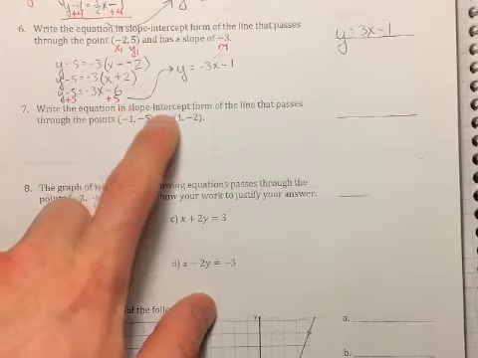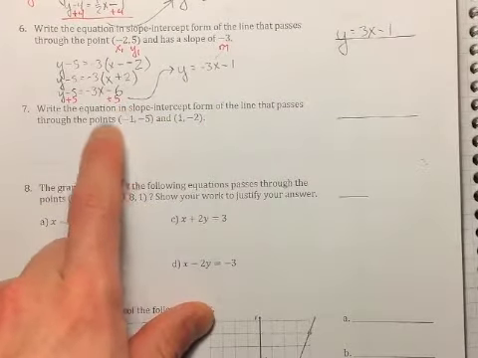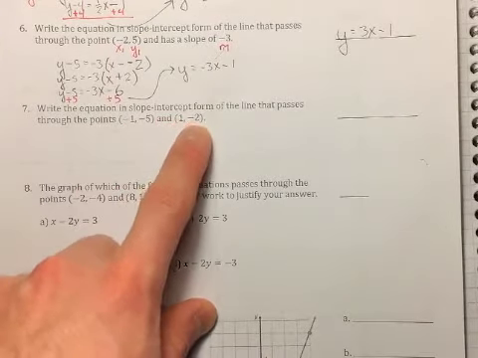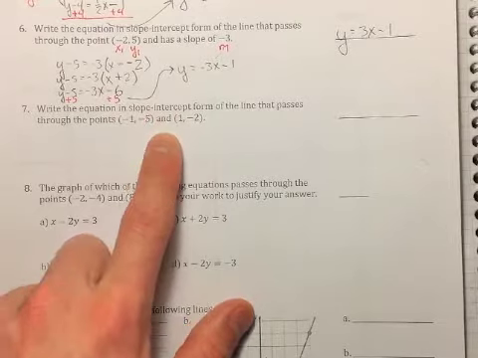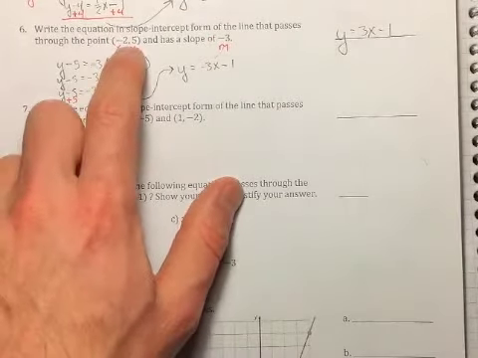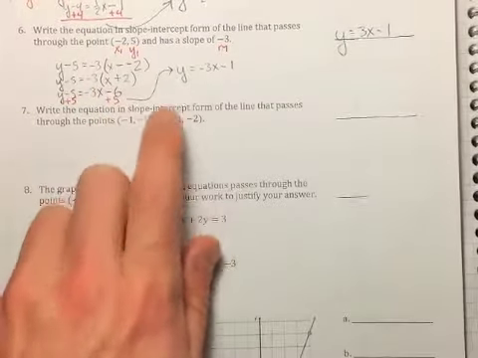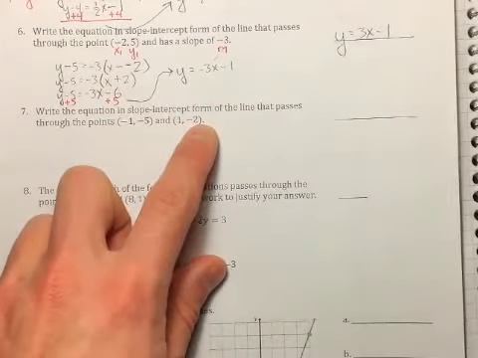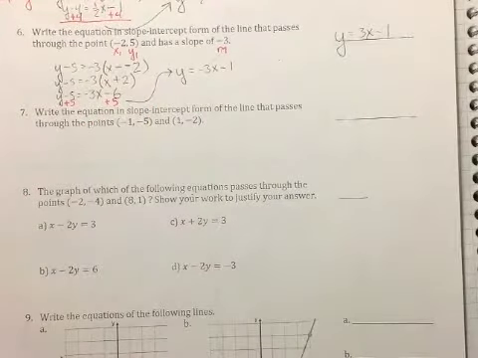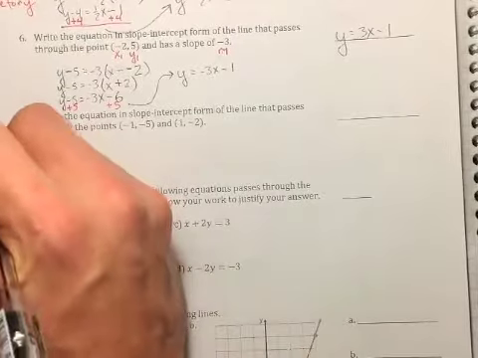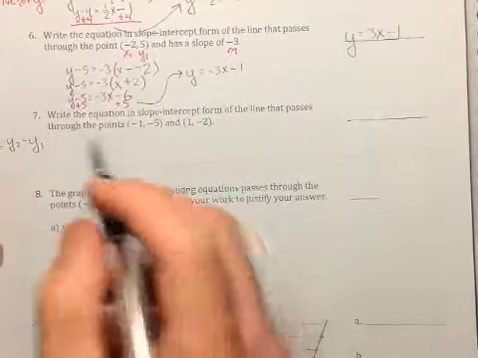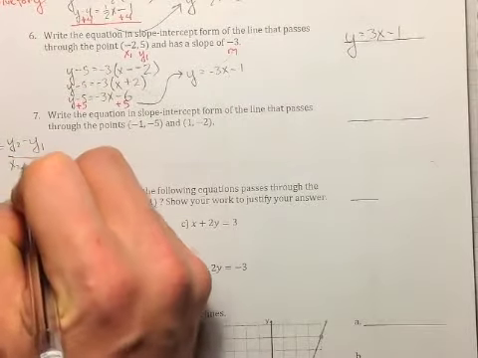Now, let's try this problem. Write the equation in slope-intercept form of the line that passes through the points negative 1, negative 5, and 1, negative 2. Okay, so this problem is a little bit trickier now. Instead of being given a point and a slope, we're given 2 points. So we have to find the slope ourselves. So let's use the slope formula. M equals y2 minus y1 divided by x2 minus x1.